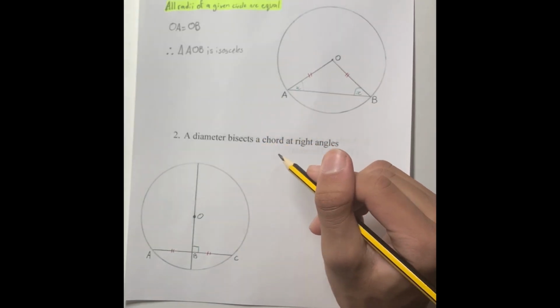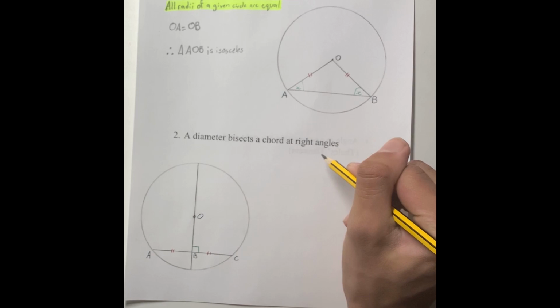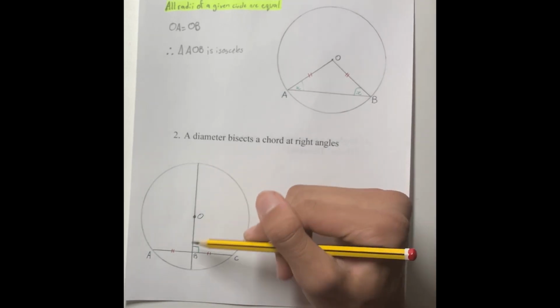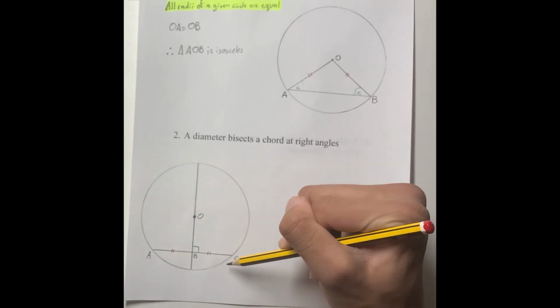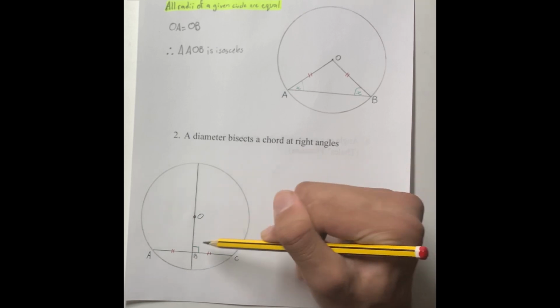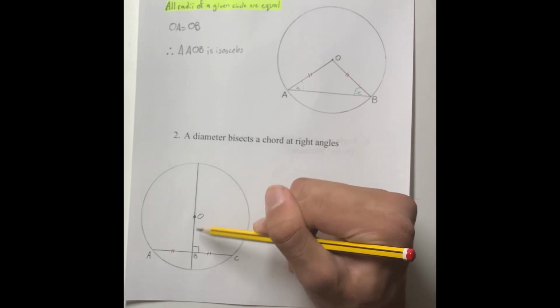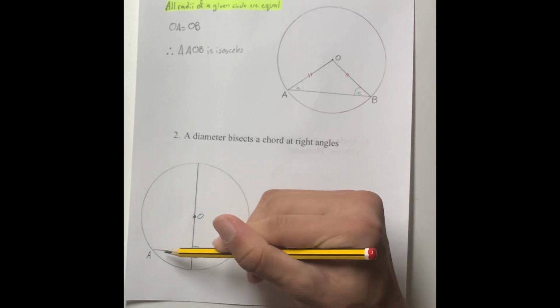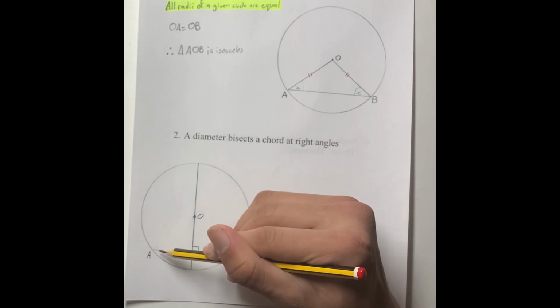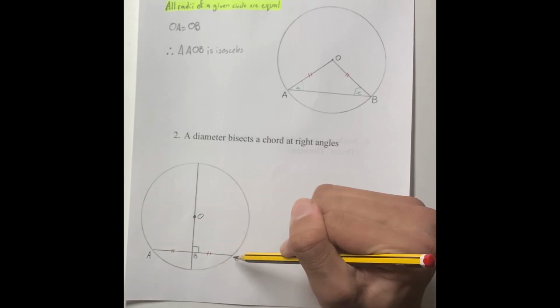The second circle theorem states that a diameter bisects a chord at right angles. Our diameter can be seen here, through our chord AC, and according to our circle theorem there is a right angle at angle OBC. Additionally, our chord AC should be split into two equal parts, AB and BC.